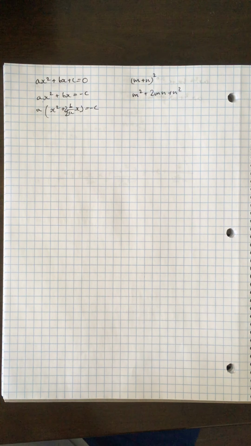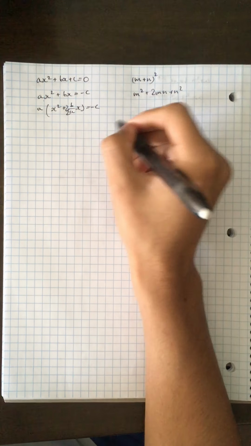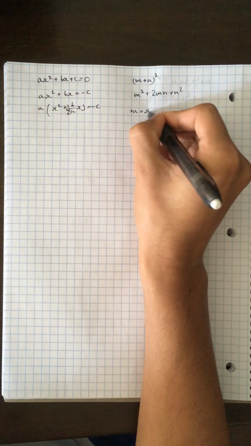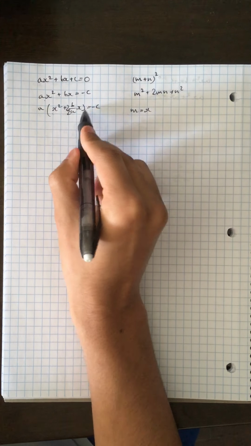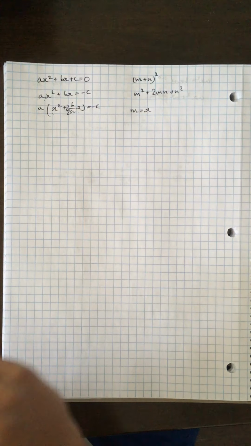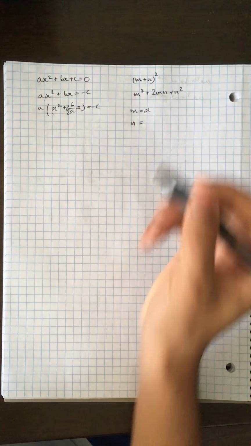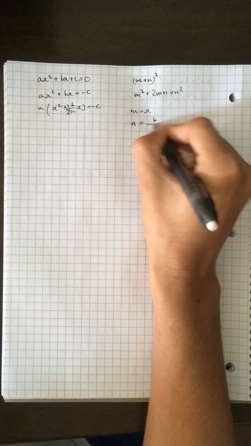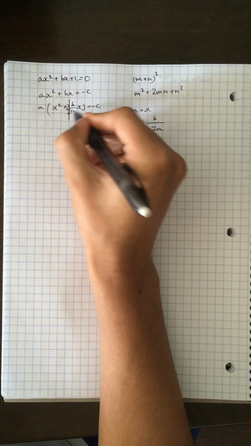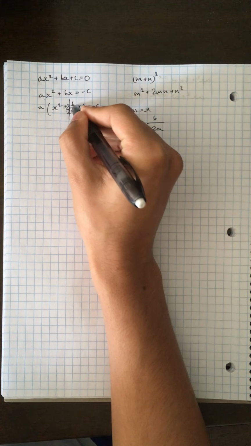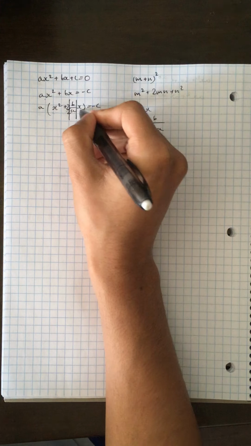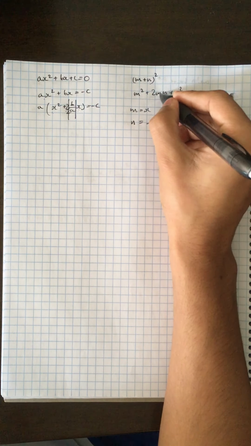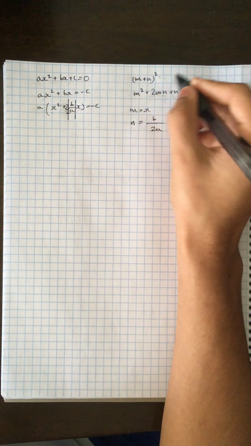Alright, let's look at this. m can be equal to x because there's an x squared and there's an x right there. So then n would have to be equal to what? Well, it's going to have to be equal to b over 2a. We're multiplying 2 by this thing right here and by m. So if you have 2m, then this last part would have to be equal to n.